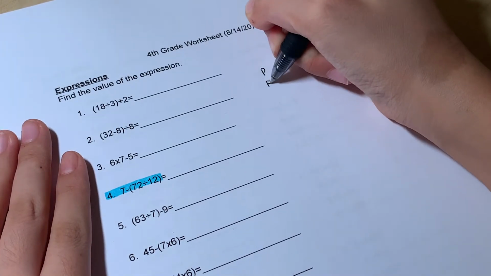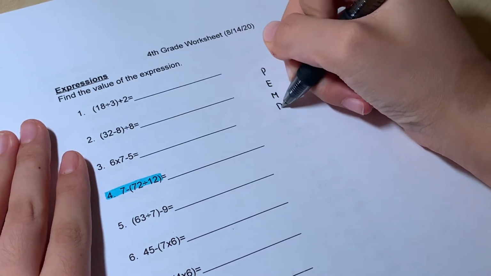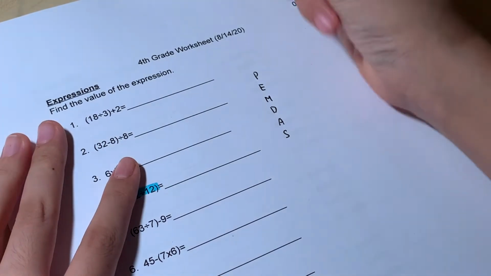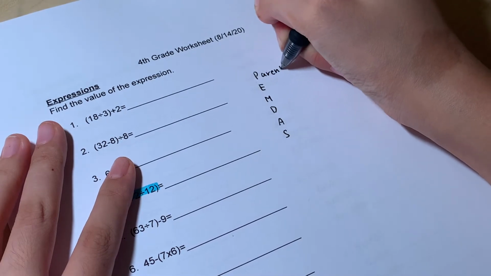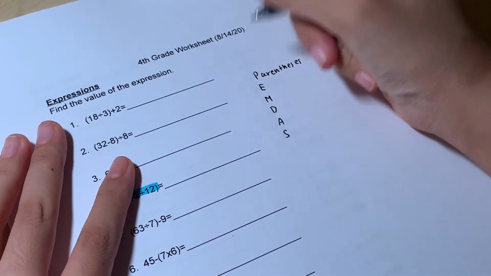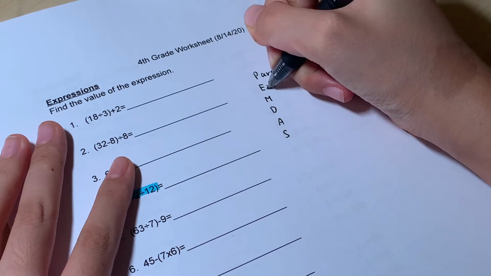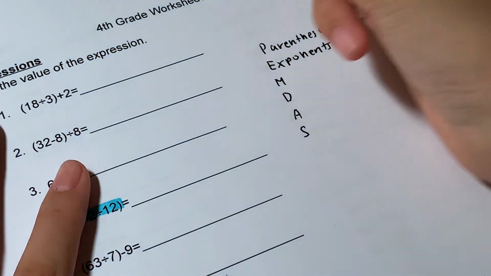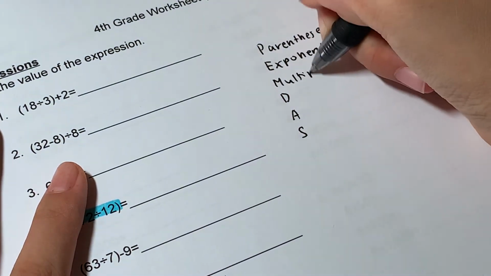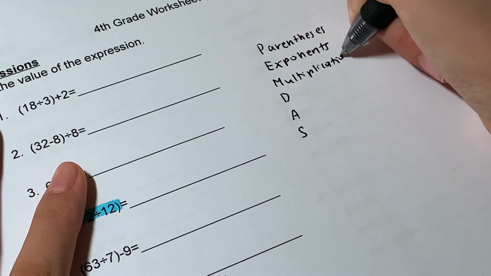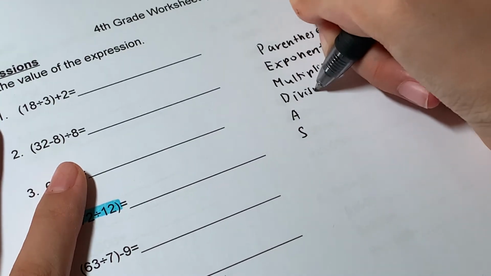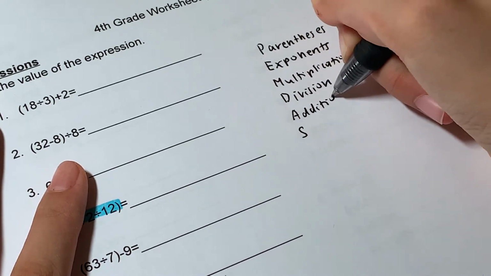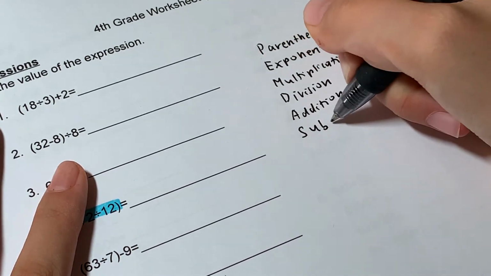So if I could just write it out. And PEMDAS stands for something. So the P stands for parentheses. E stands for exponents. The M stands for multiplication. The D stands for division. The A stands for addition. And the S stands for subtraction.